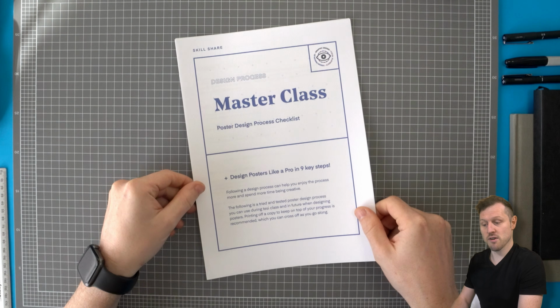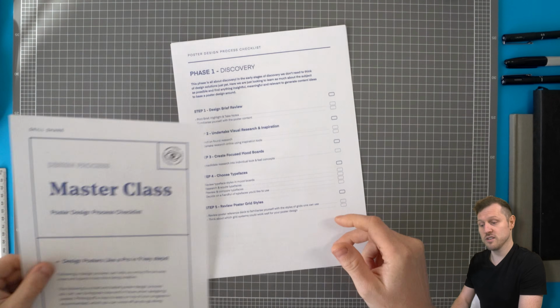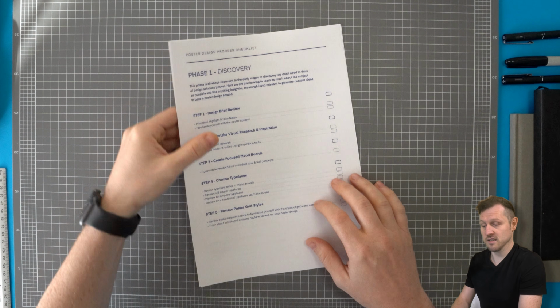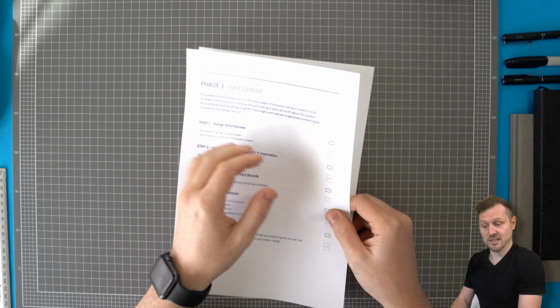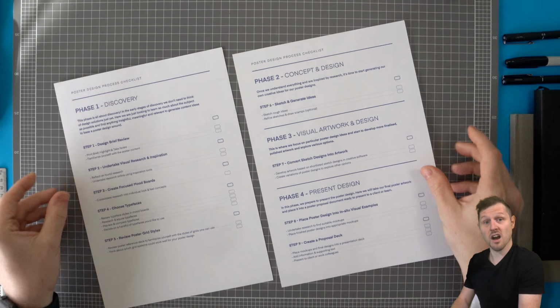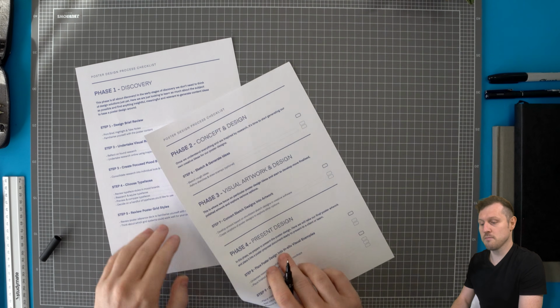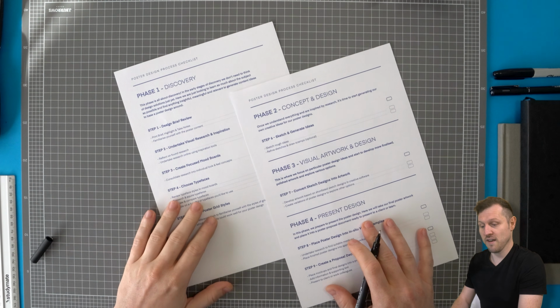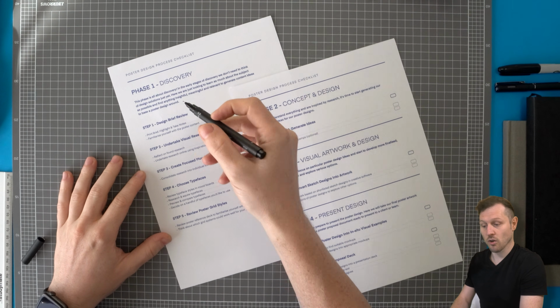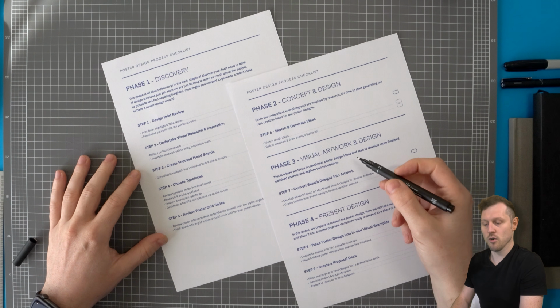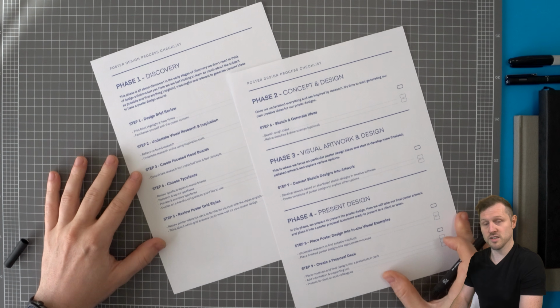So here I have a printed design process checklist which puts this process of divergent and convergent thinking into practice. And I use this as a reference to keep me on track and to harness the flow of creative thinking. So here, the poster design process consists of 4 main phases: discovery, concept and design, visual artwork and design, and present poster designs.